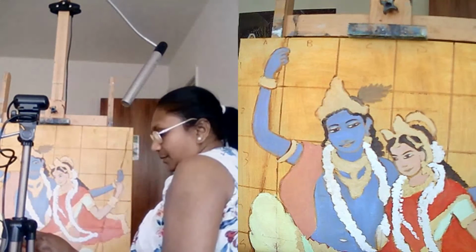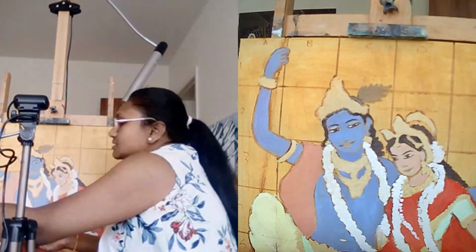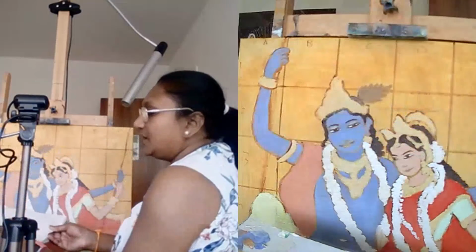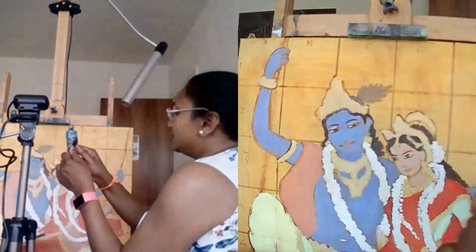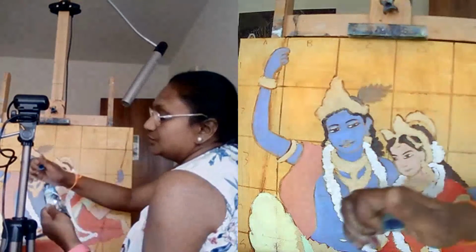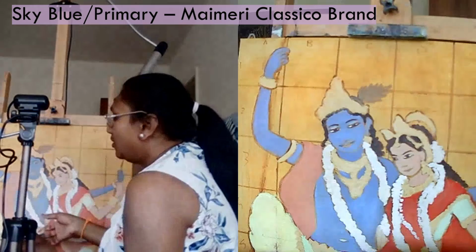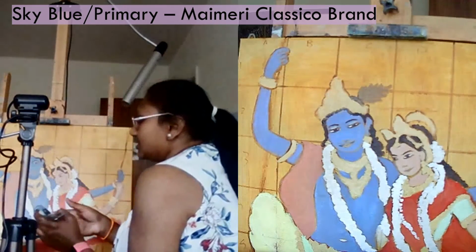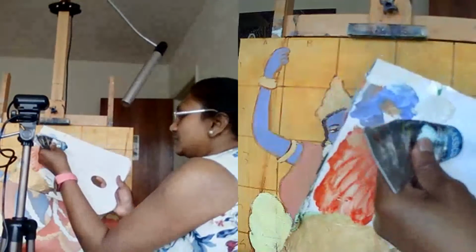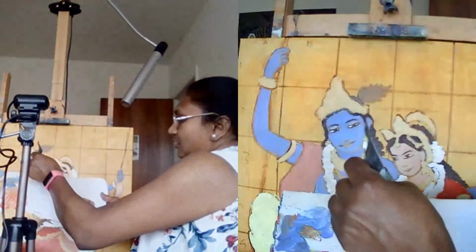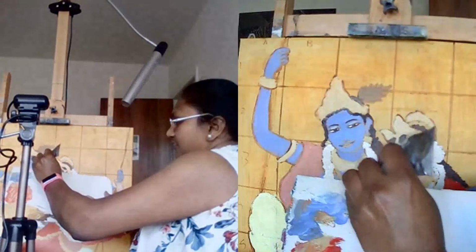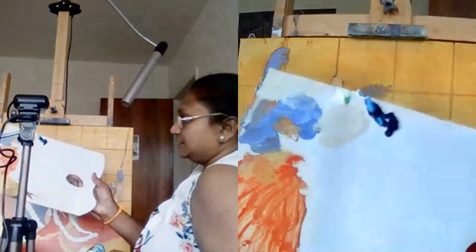That's going to take a bit of time. So we will move from brush 0 to another brush. Before we move on, we are going to look at sky blue, primary blue, as a color option for the background. There is also cerulean blue if you like it. There's a lot of varieties of blue that you could try. I'm going to take quite a bit of it here.